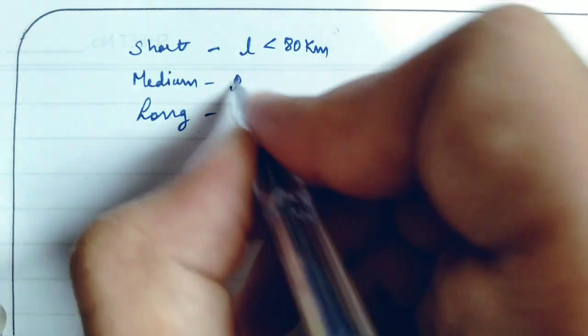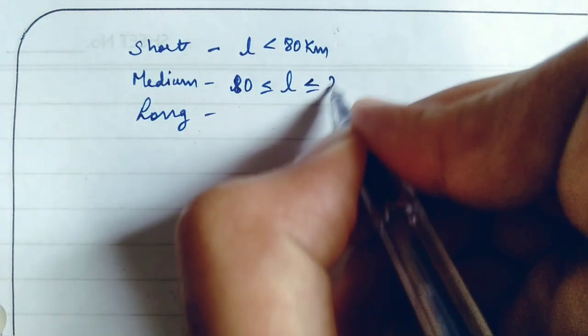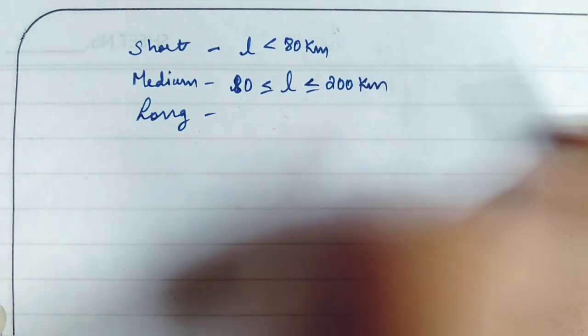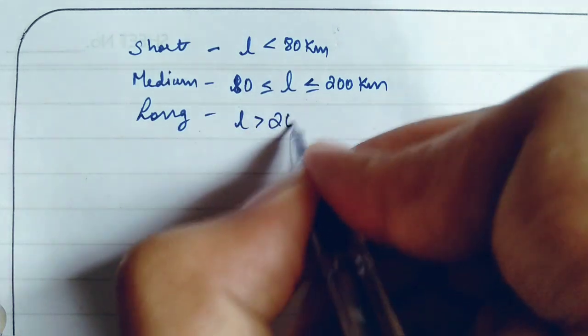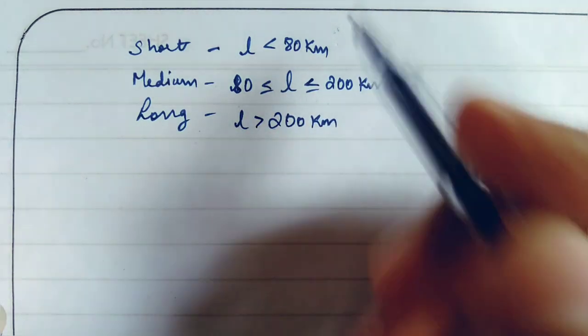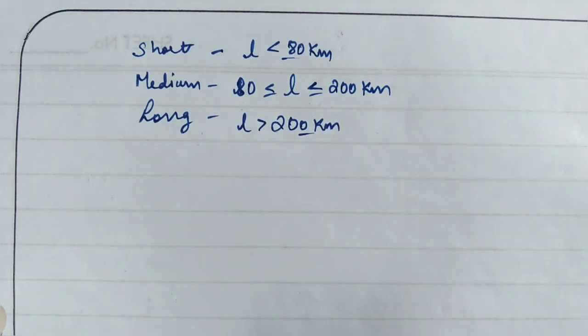Here it should be 80 less than or equal to length less than or equal to 200 kilometers, and here the length is greater than 200 kilometers. So these two values are important: 80 and 200. Less than 80 is a short transmission line, greater than 200 is a long transmission line, and between 80 and 200 kilometers is a medium transmission line.